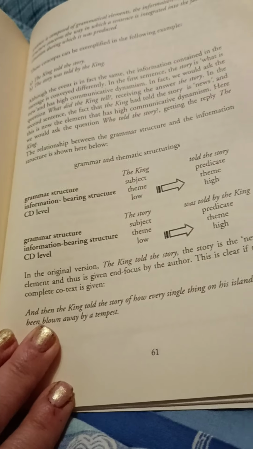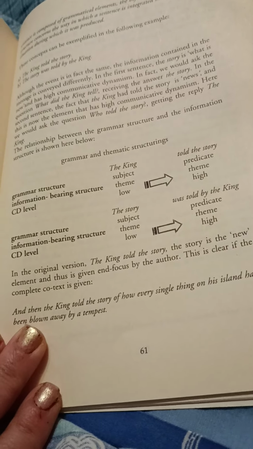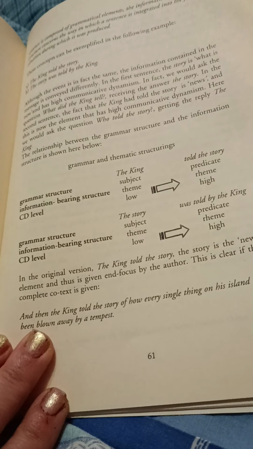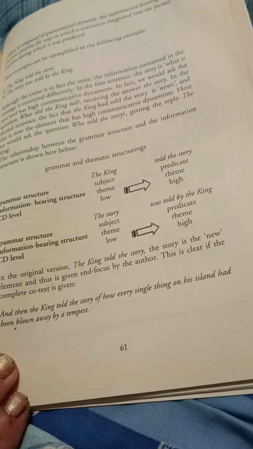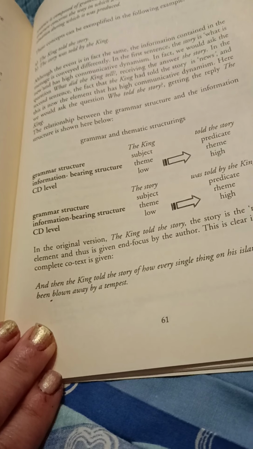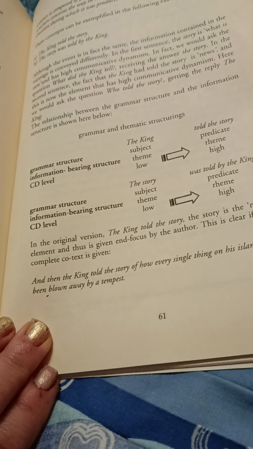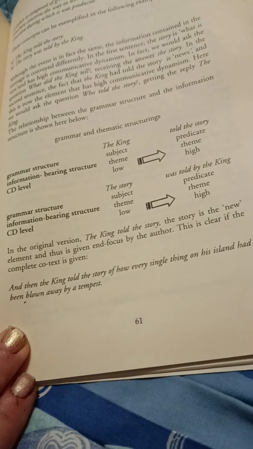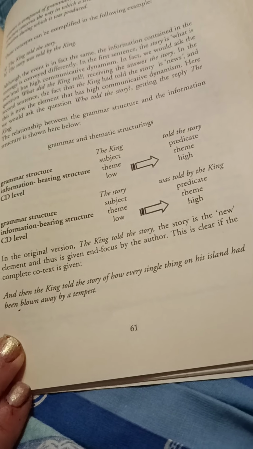An original version: the king told the story. The story is the new element and thus is given focus by the author. This is clear if the complete context is given. And then the king told the story of how every single thing on his island had been blown away by a tempest.